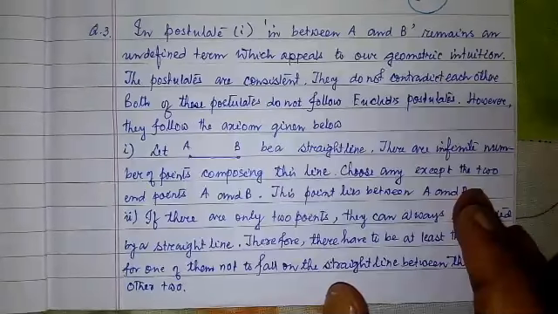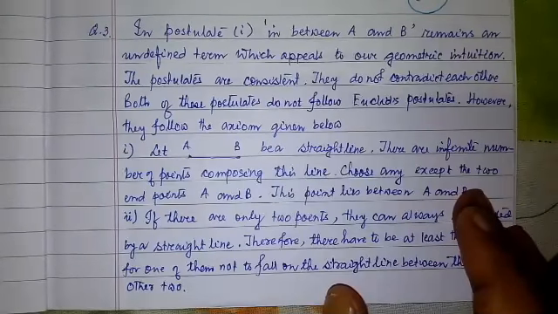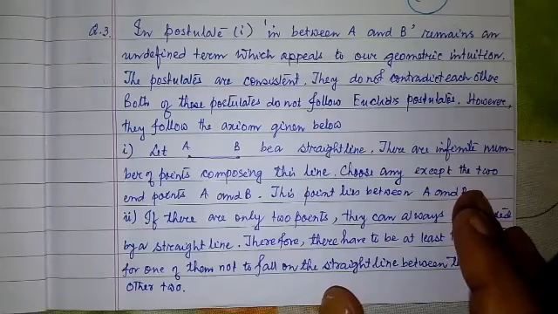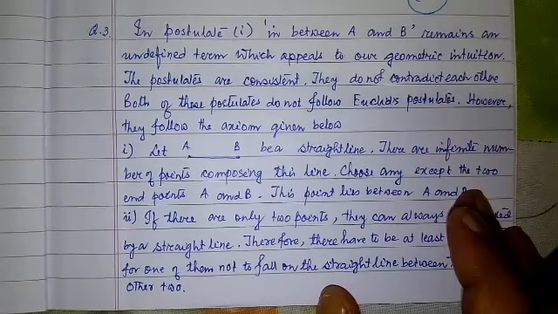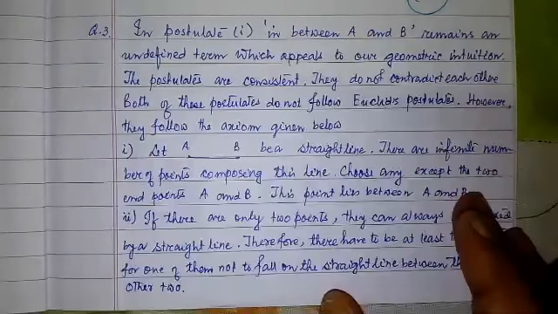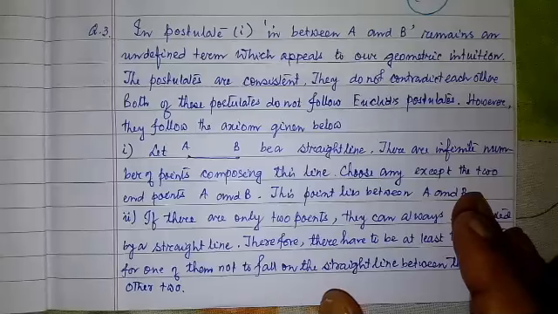Okay, now third question. Consider two postulates given below. Number 1. Given any two distinct points A and B, there exists a third point C which is in between A and B. And the second postulate is there exist at least 3 points that are not on the same line.